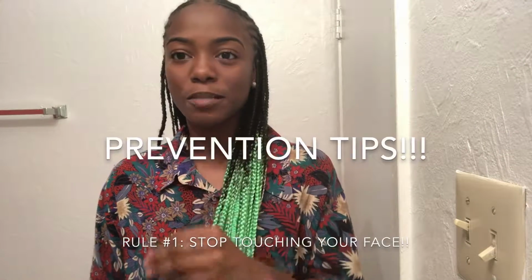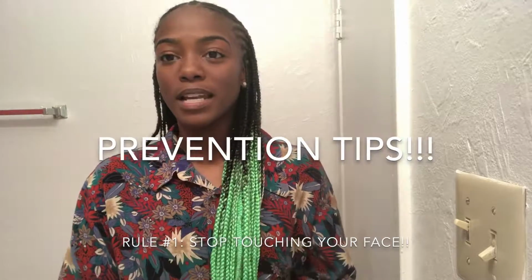You are touching your eyes and your face. Yes, all of y'all guilty ones out there. Yes, we got styes because I'm a face toucher. You're not supposed to touch your face. So in order to prevent styes, rule number one is to stop touching your face as much. Like, okay, you look good, girl. You don't have to be touching your face.